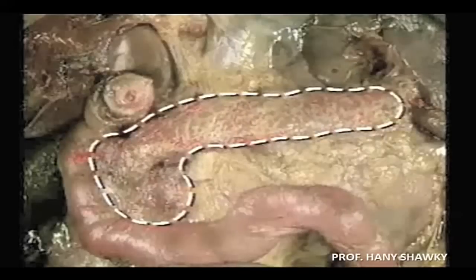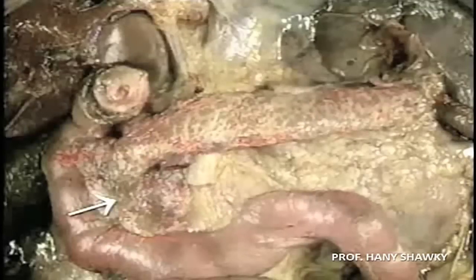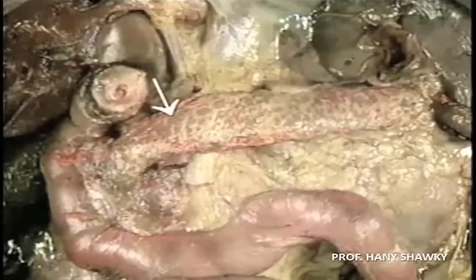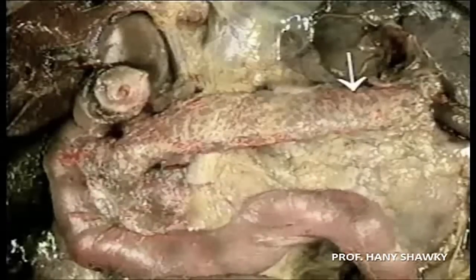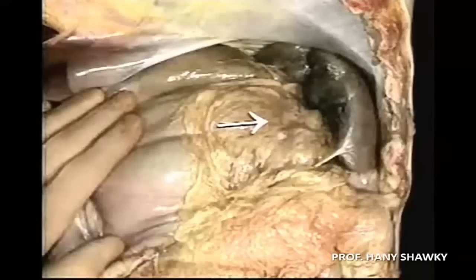This is the pancreas. This is the head of pancreas, the uncinate process, the neck of pancreas, the body, and the tail. This is the spleen, and this is the gastrosplenic ligament between the stomach and spleen.